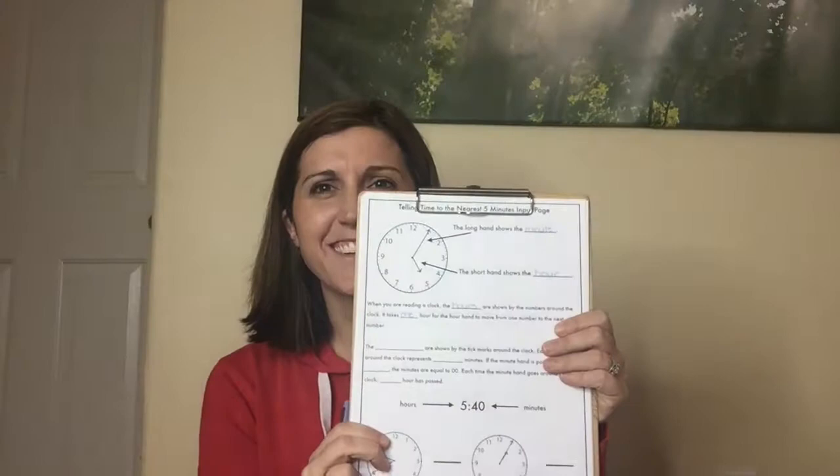So this short hand, or hour hand, is not moving very fast at all. It's moving very slowly. The minute hand is moving much faster because in that same hour, the minute hand goes all the way around the clock. Okay? The blank are shown by tick marks around the clock. Those are the minutes. If you were to count all those tick marks and the lines for the numbers, you would get 60 spaces in between them. So the minutes are shown by the tick marks around the clock.